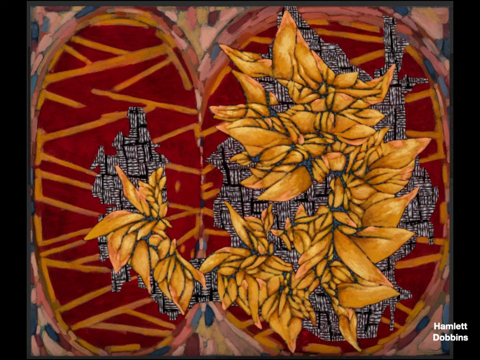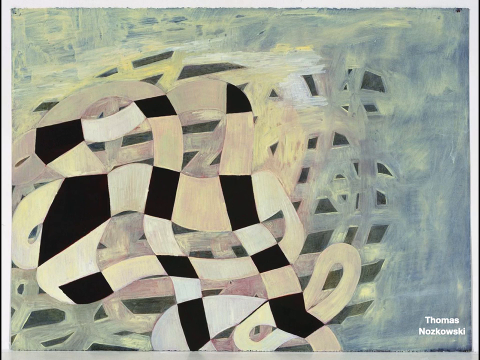So you can look at artists like Hamlet Dobbins. His work is really cool, and I think likely influenced by an artist like Thomas Noskowski, who's also a really great one to look at. So you could really look at a lot of an artist's work and see if there's something you can work at on your own. Bring your own sort of ideas and theme to it.